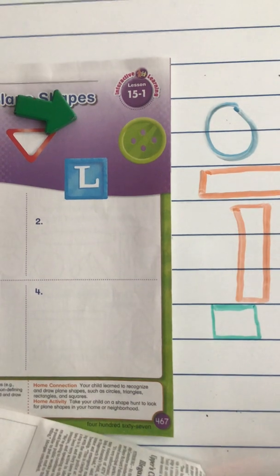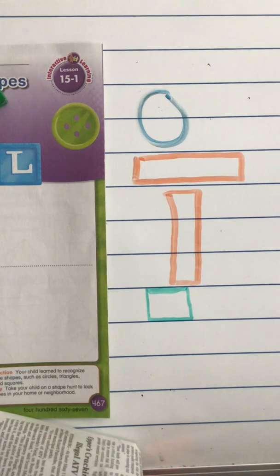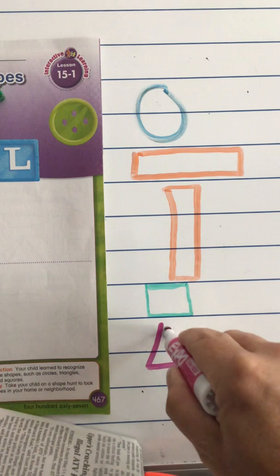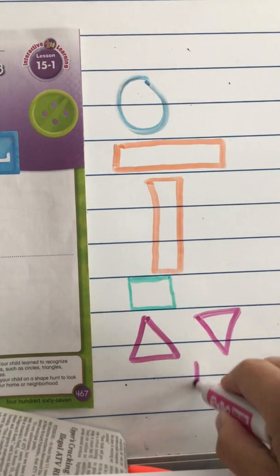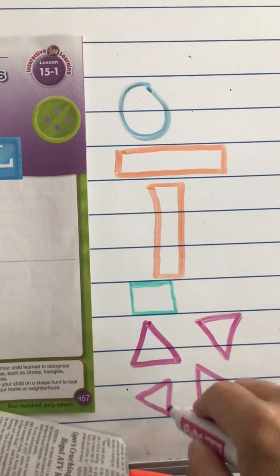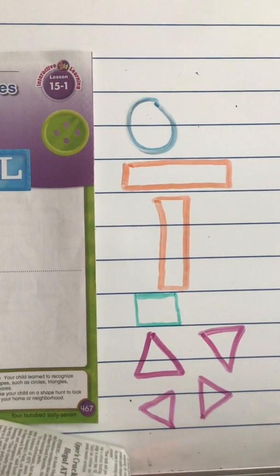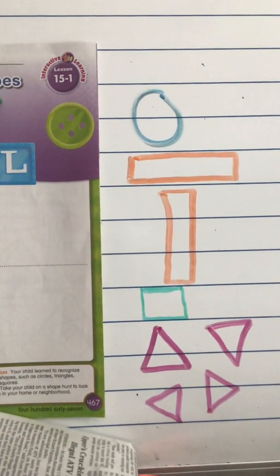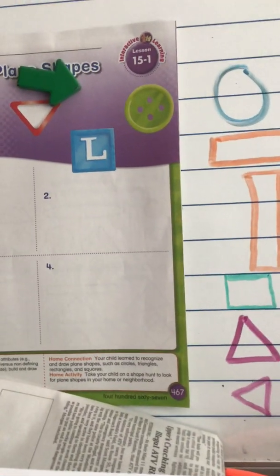For box 4, we are drawing a triangle. Triangles have 3 straight lines and 3 points. Okay, it doesn't matter if your triangle goes any which way. As long as it has 3 points and 3 straight lines, it is a triangle. Think about some triangles that could be around you, around your house, or that you see when you are going somewhere, things that are shaped like a triangle. Draw your triangle for number 4.